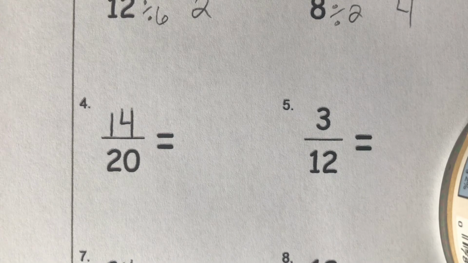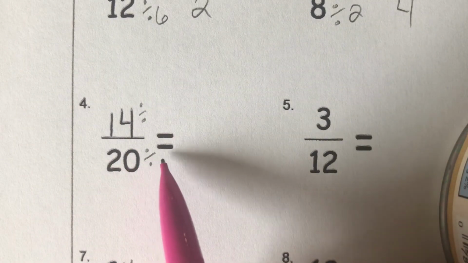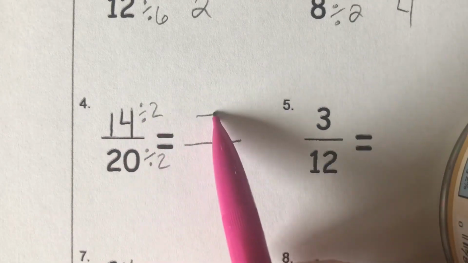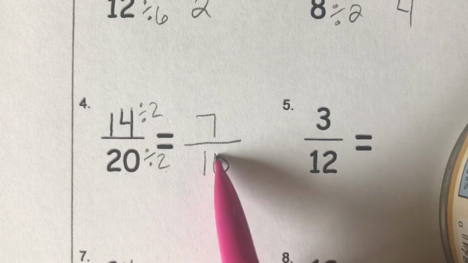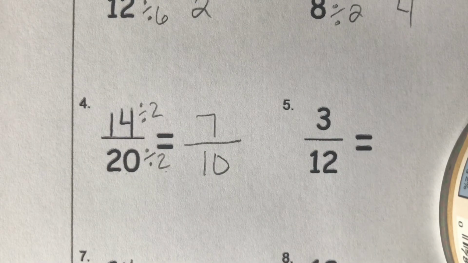Here, both of these have a common factor of 2. Divide each by 2. 14 divided by 2 is 7. 20 divided by 2 is 10. So 2 is the biggest one. Even though those numbers are a little bit bigger, 2 was the greatest common factor.